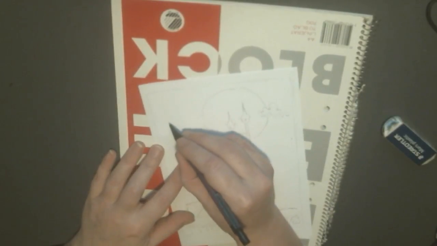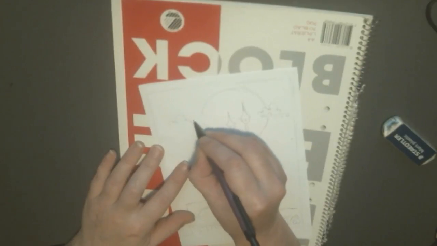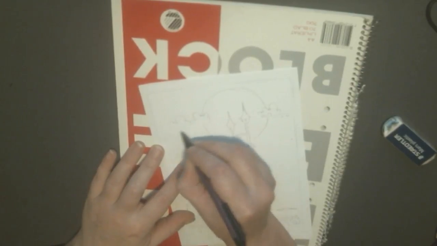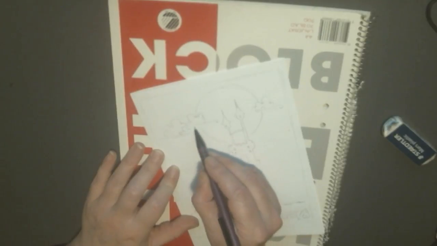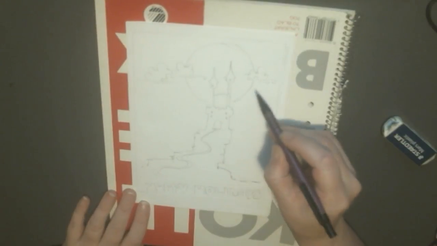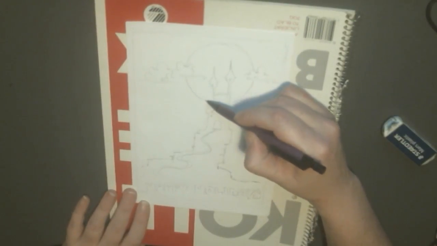And the same out here on the other end. This is of course the very cartoony style, but it's still a pretty simple image done in not that long once you've got it in your head. So that's Barbie's Scary Dream Castle or something like that.